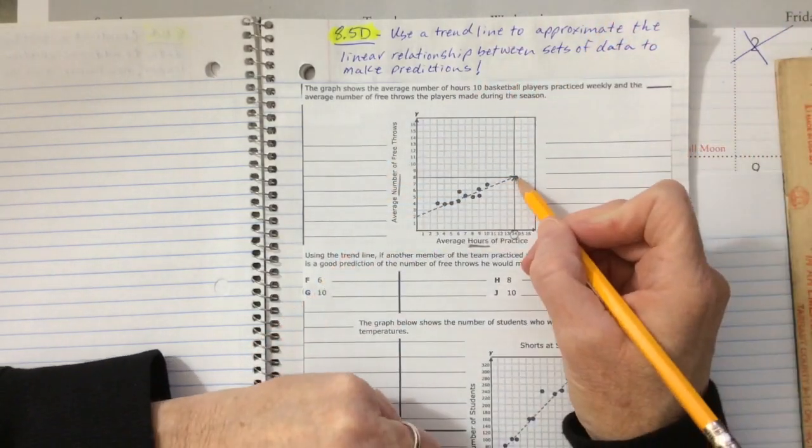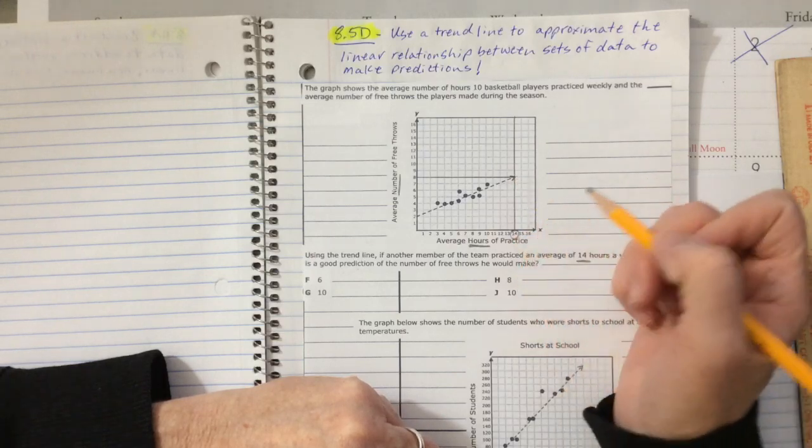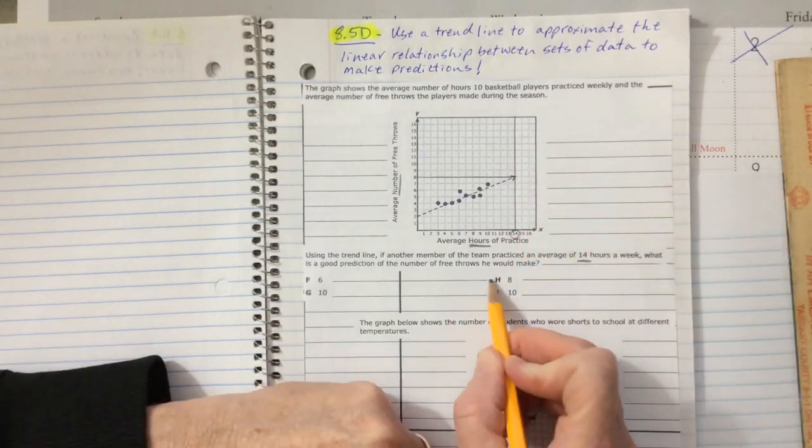So it's going to take us to about 8. If he practices 14 hours, the average number of free throws would be 8.